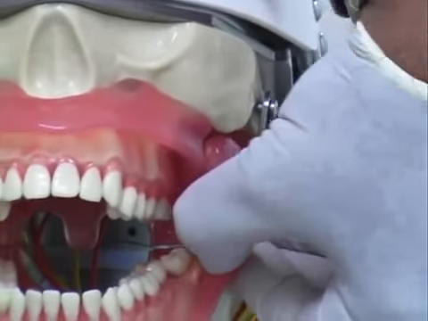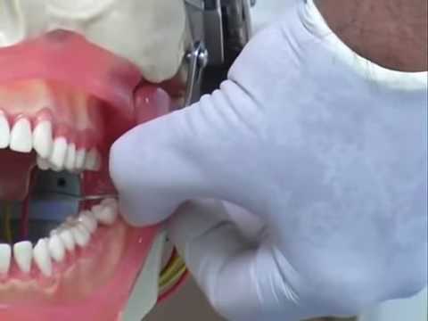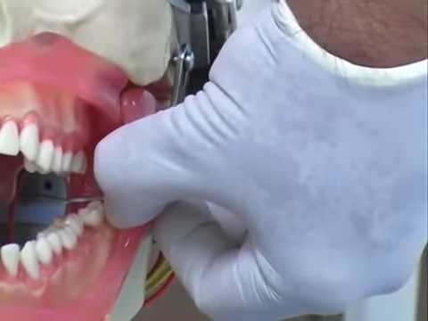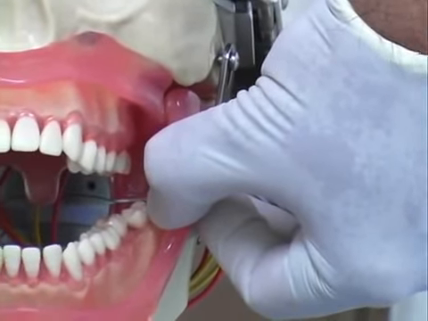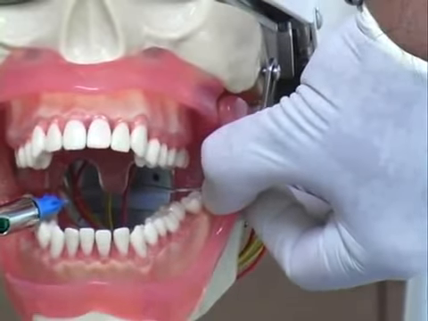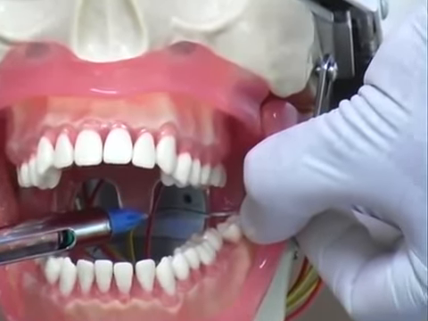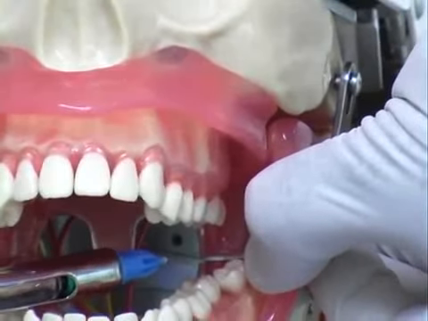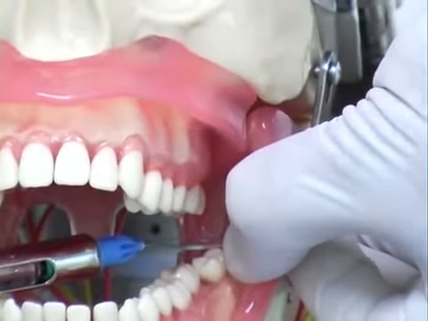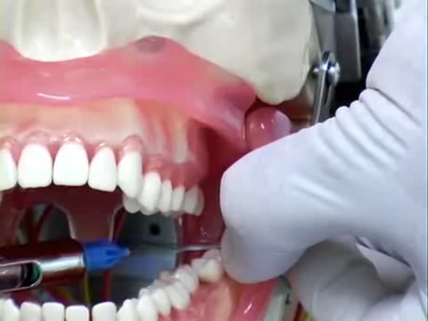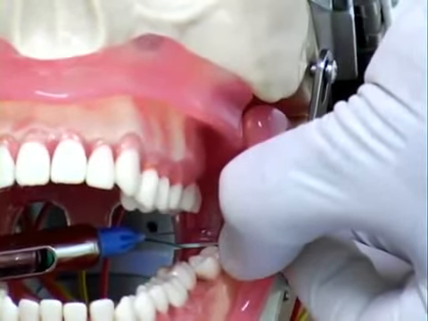Here you can identify the coronoid notch where the thumbnail should be put, while the barrel of this syringe is lying on the opposite side of the premolar. You can have an injection point here, 5 millimeter medial to the coronoid notch and about 1 centimeter above the occlusal plane, which is here.